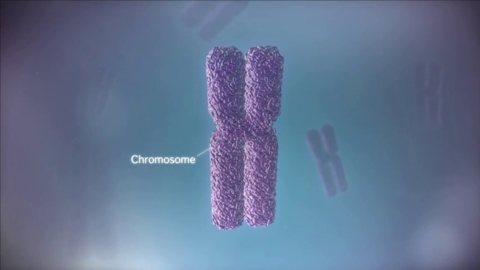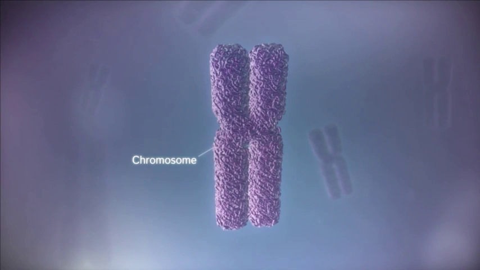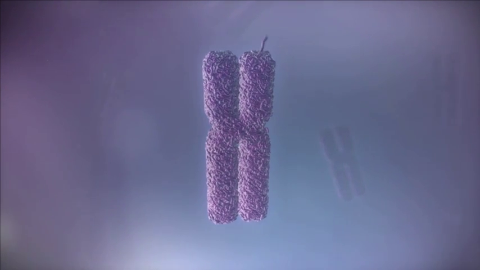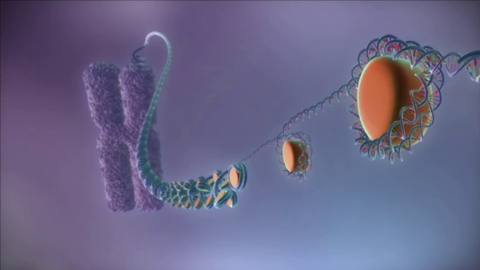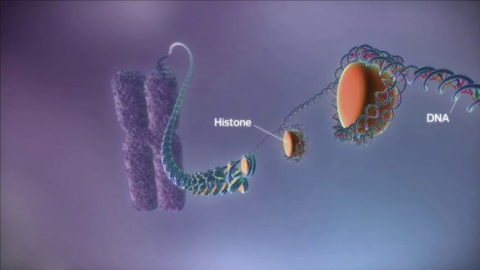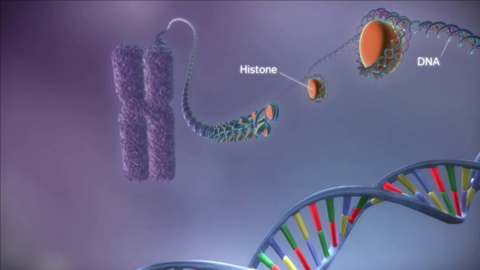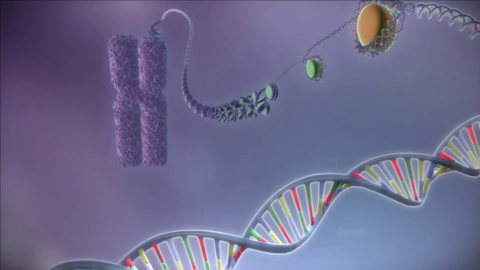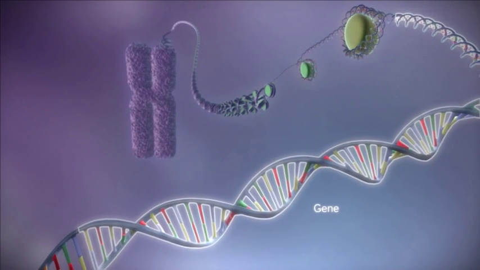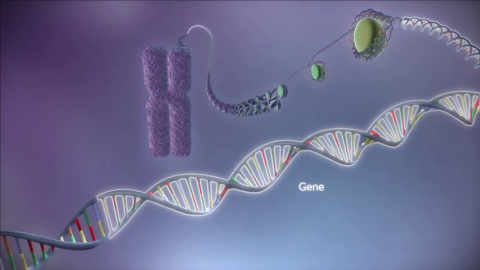23 pairs of chromosomes. Each chromosome contains a long strand of DNA, tightly packaged around proteins called histones. Within the DNA are sections called genes. These genes contain the instructions for making proteins.